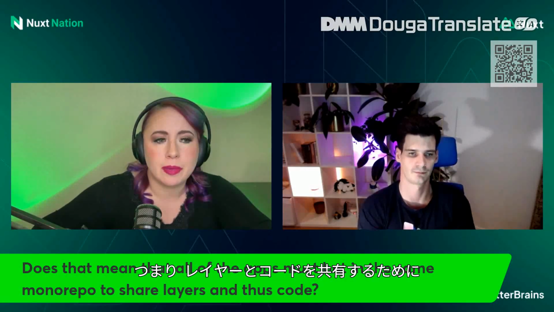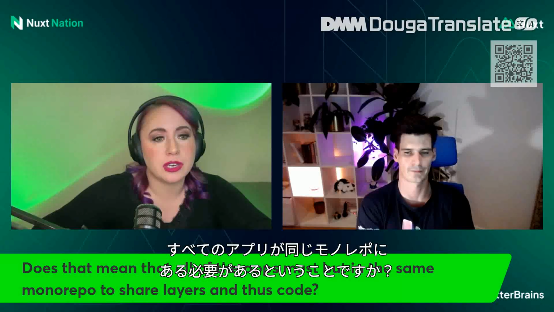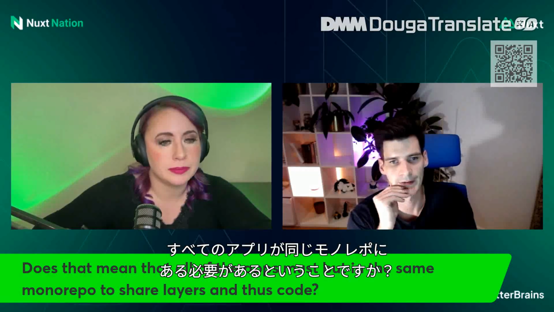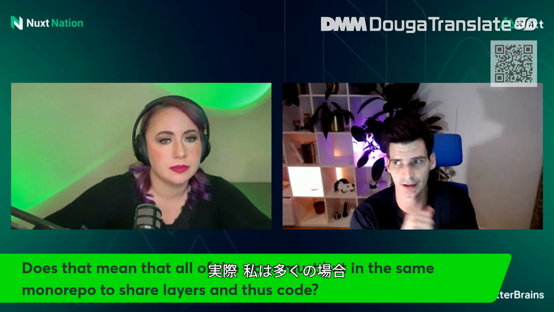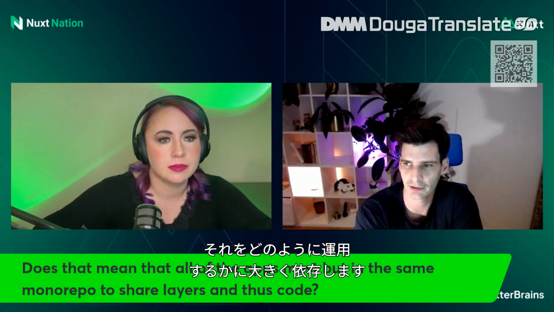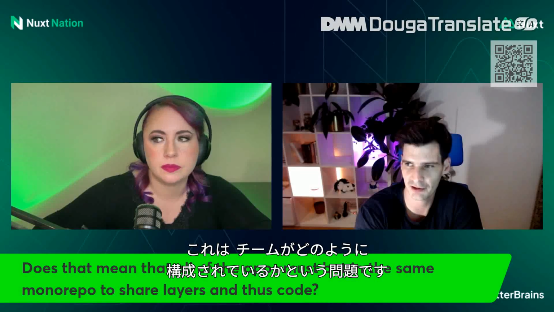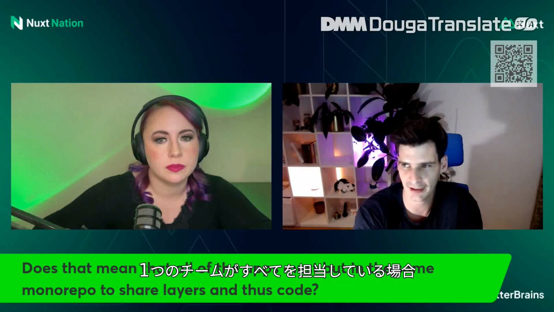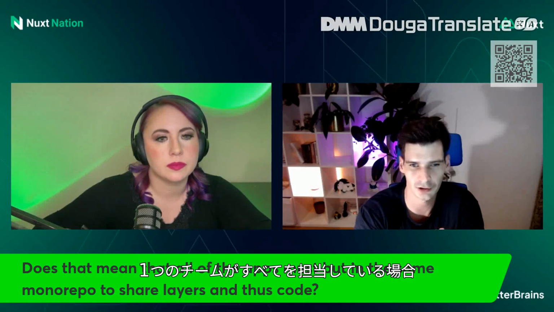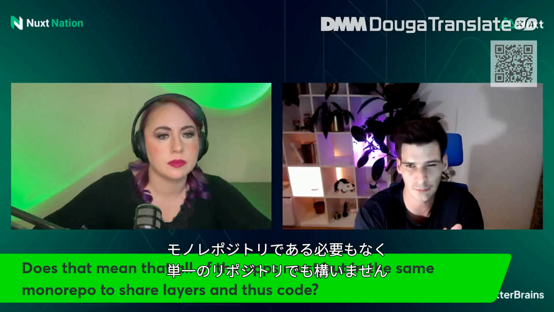Does that mean that all of the apps must be in the same monorepo to share layers and thus code? No, they don't. Actually, I would encourage a lot. It really depends on how you're working with that. It's probably more a question of how the teams are structured. If there is one team working on all of that, it's probably most convenient to have a single repository, not even a monorepo. It can be a single repository.